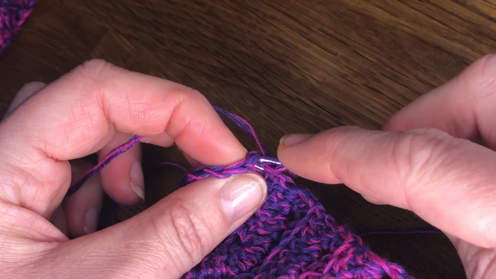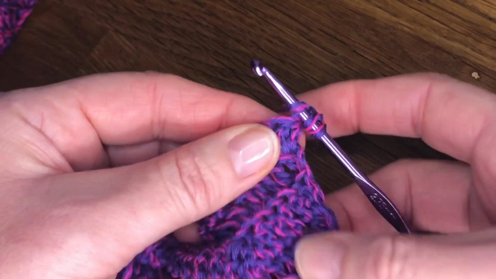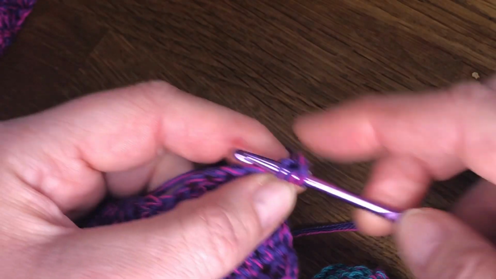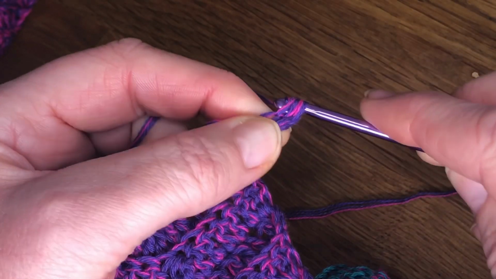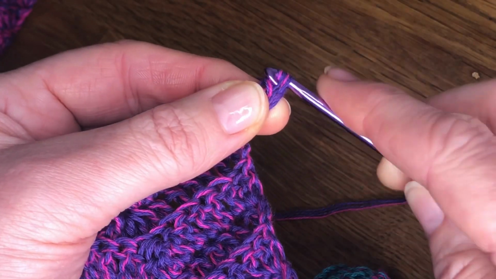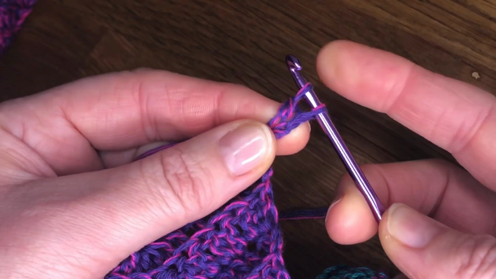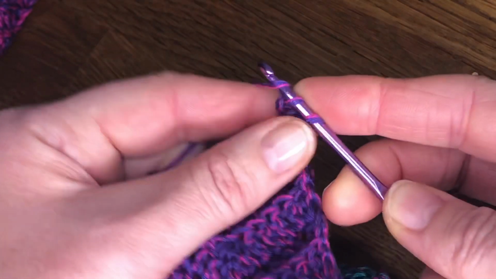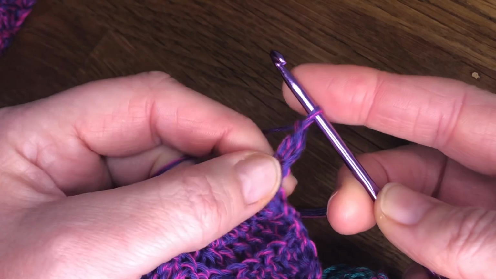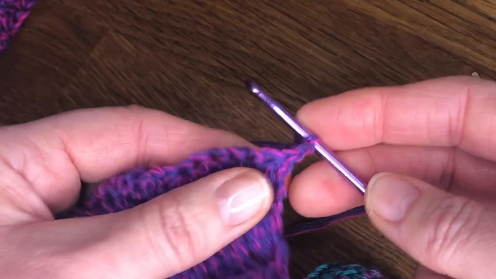I'm working in the back of the loop for the moment because that's what gives me this terraced texture, which I really like, but it's not necessary. You can just work through a regular loop if you wish. And then you pull through the first 2 loops, and then you pull through the second 2 loops, and that's how you create a double or a treble, depending on whether you're using US or UK terminology.